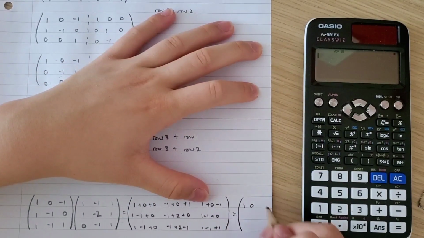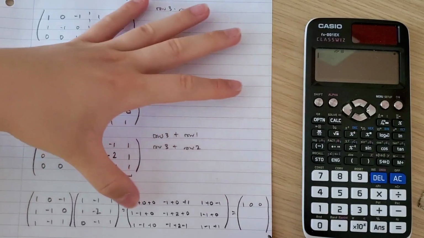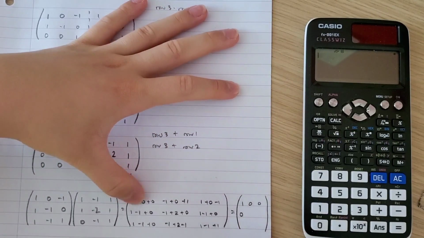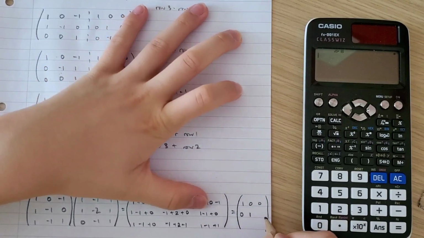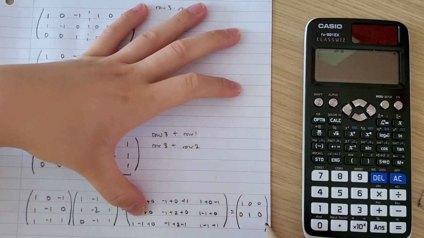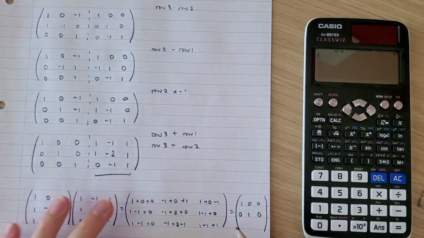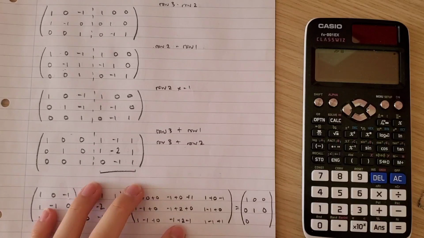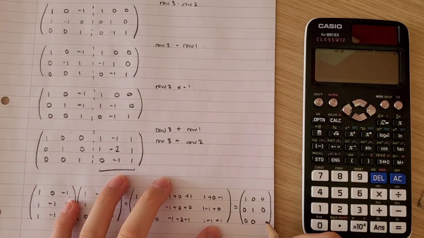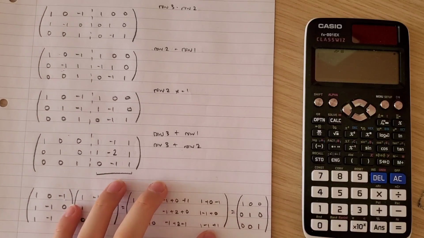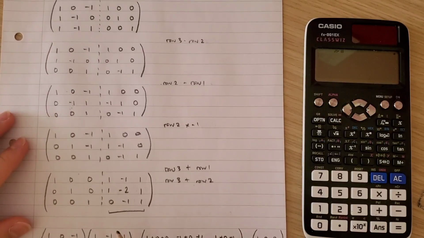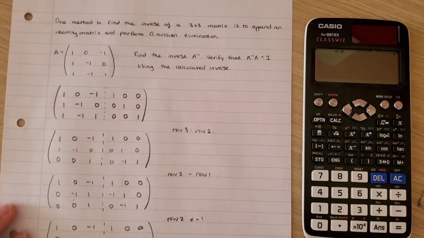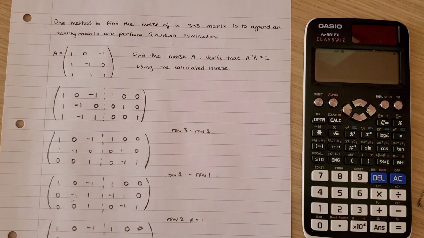0, 0, 0, 1, 0, 0, 1, oh no, 0, sorry, and 1. That's the identity matrix. So we've proved that this is the inverse using Gaussian elimination, and that's it.